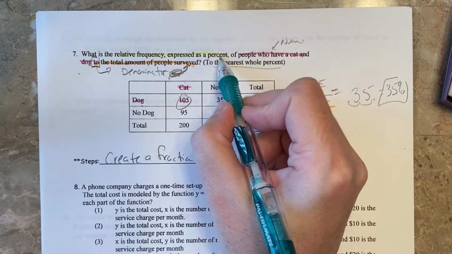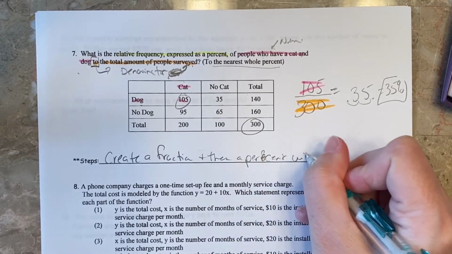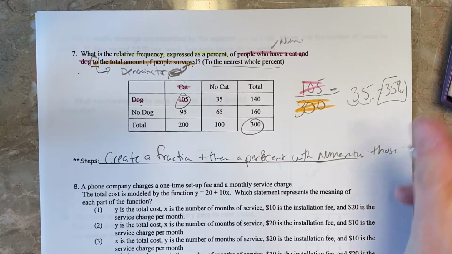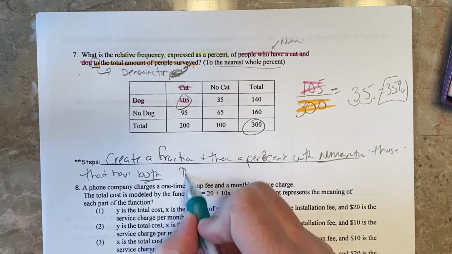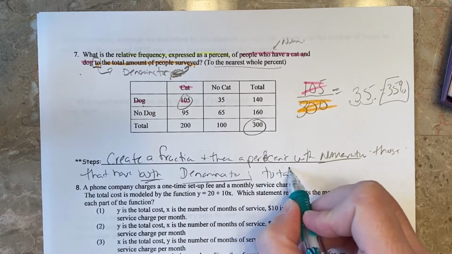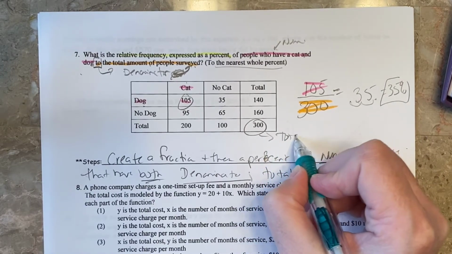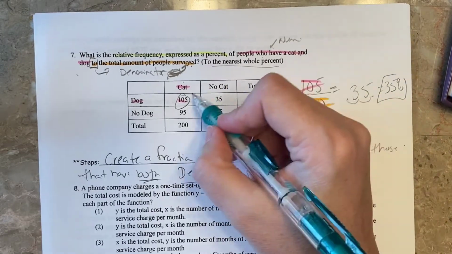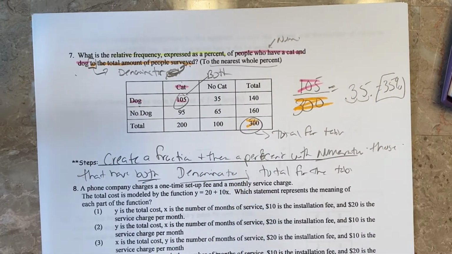and then a percent, right, because it does say percent. In your numerator, you want those that have both, and in the denominator is going to be the total for the table. So this here is your total for the table. It's always going to be the bottom. And this one right over here is your both. So you're taking this number and putting it over this number, dividing it in the calculator, and getting a percent.